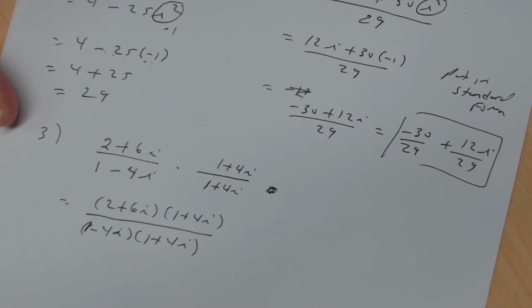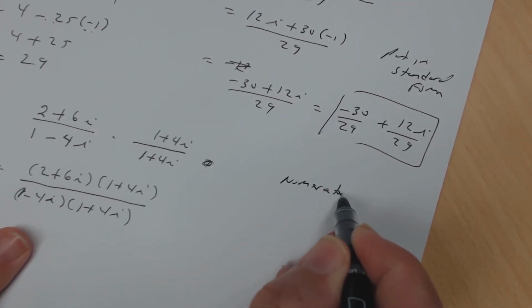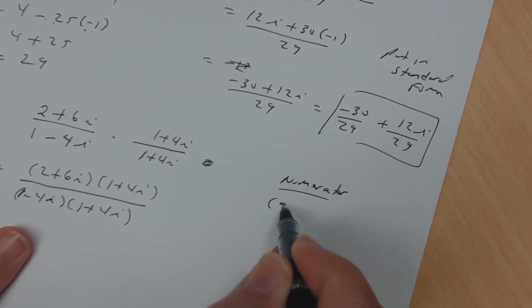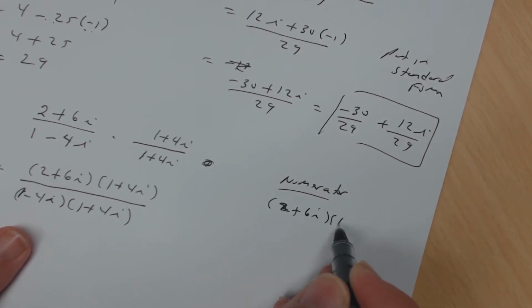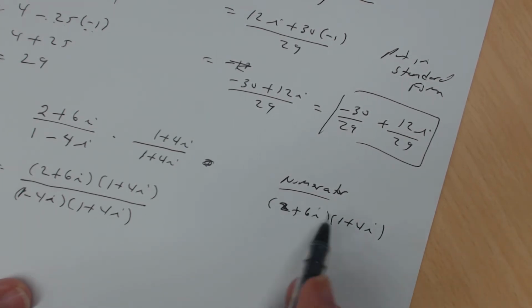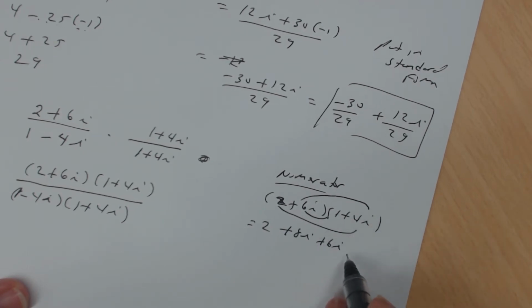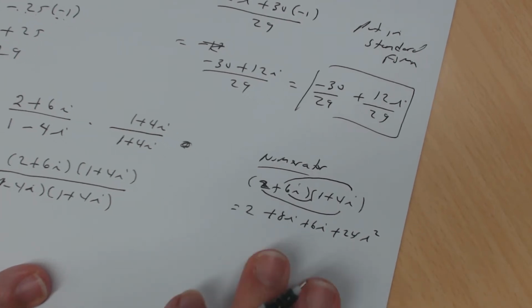So let's do the numerator here. We'll do the work here. That's 2 plus 6i times 1 plus 4i. So we're going to use the FOIL method. First times first, 2 times 1 is 2. The outer is 8i. The inner is 6i. And the last is positive 6i times a positive 4i. So 6 times 4 is 24, and then i times i is i squared. That's what I have so far.